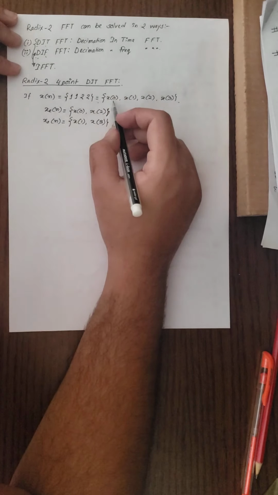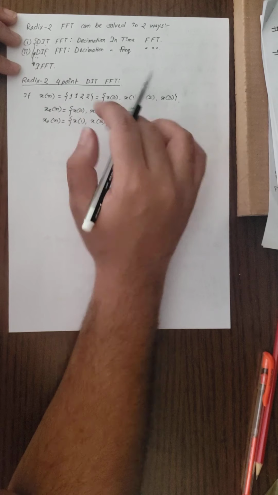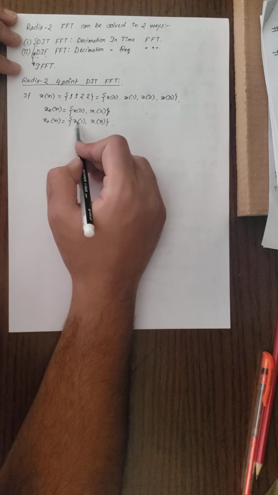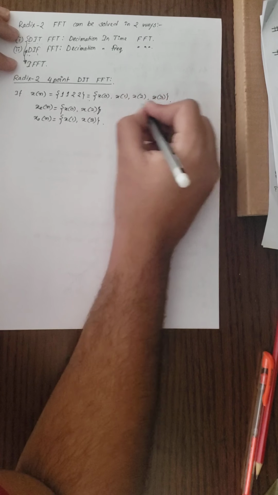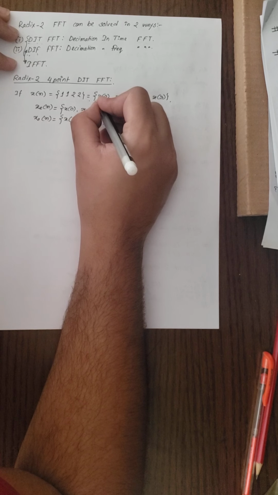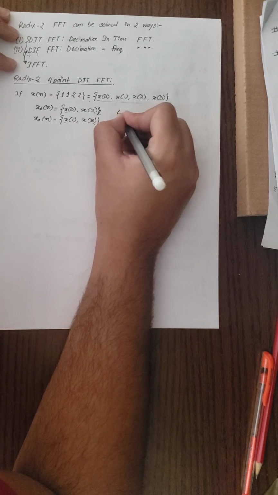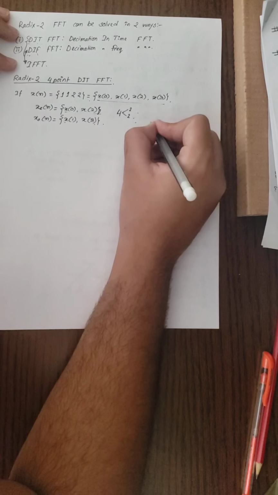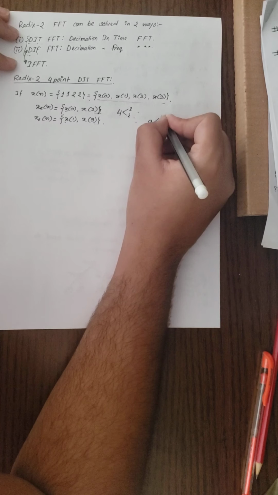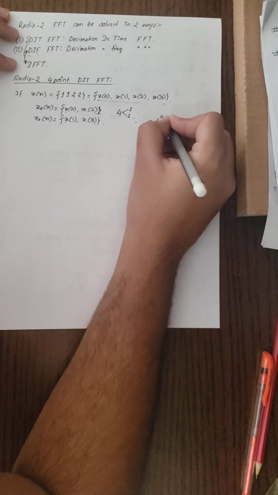In case of our 8-point DFT, there will be 4 even samples and 4 odd samples. So in case of our 4-point DFT, we got 2 even samples and 2 odd samples. For 8, first of all, we will get 4 even samples and 4 odd samples.